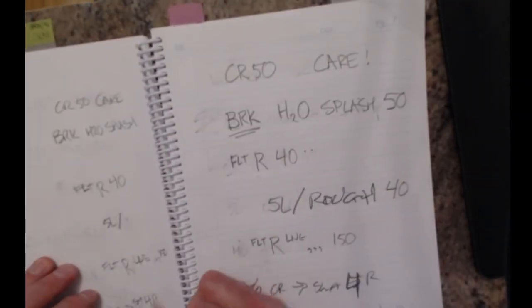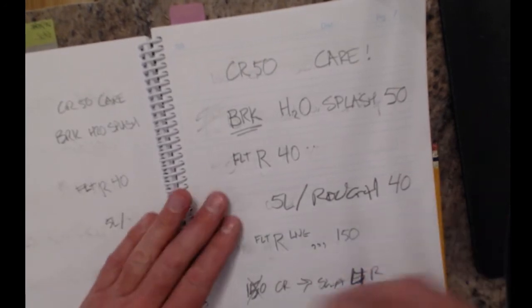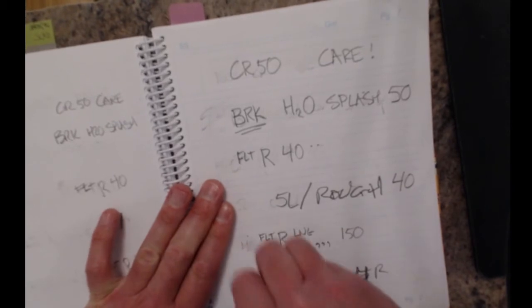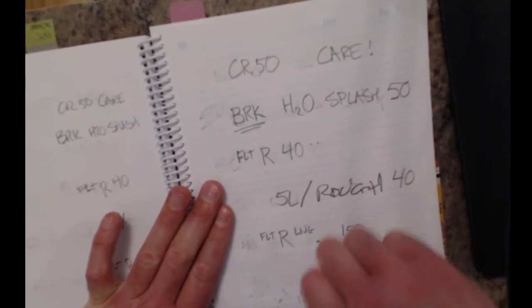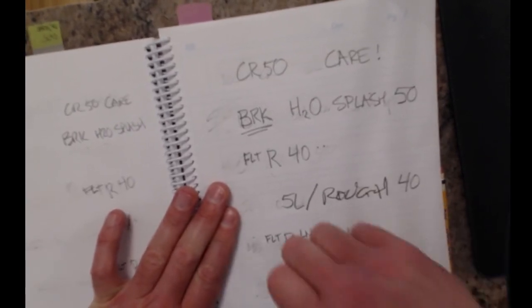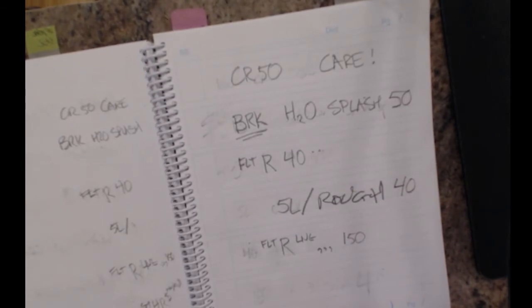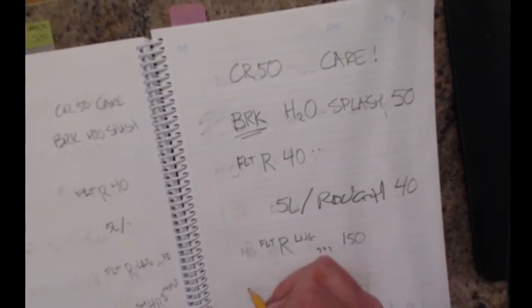So, slippy maybe 80. Slippy. I don't have an abbreviation for maybe yet. I'm going to go with question mark because that is a lot of information for one line.